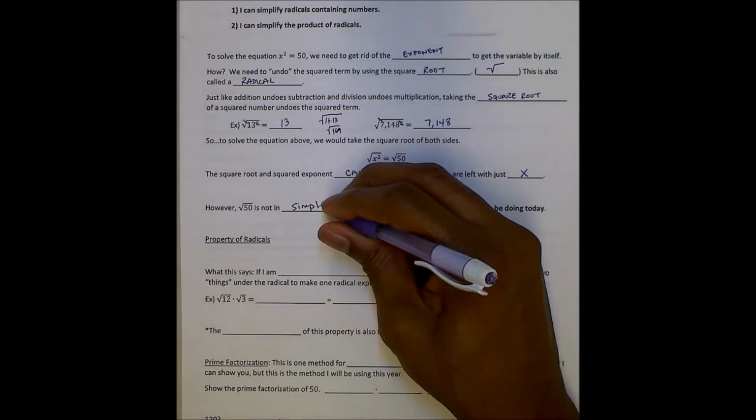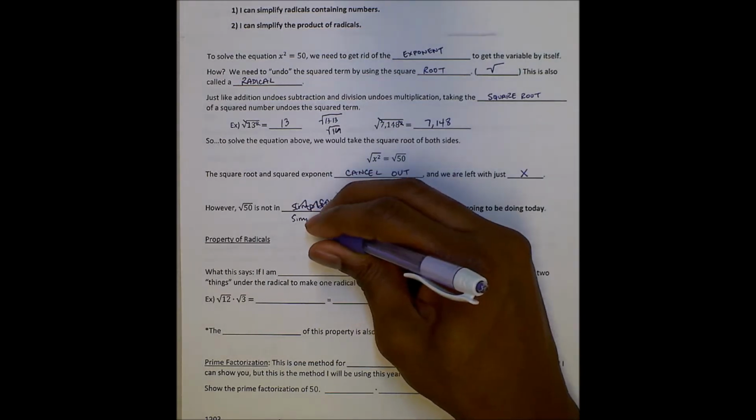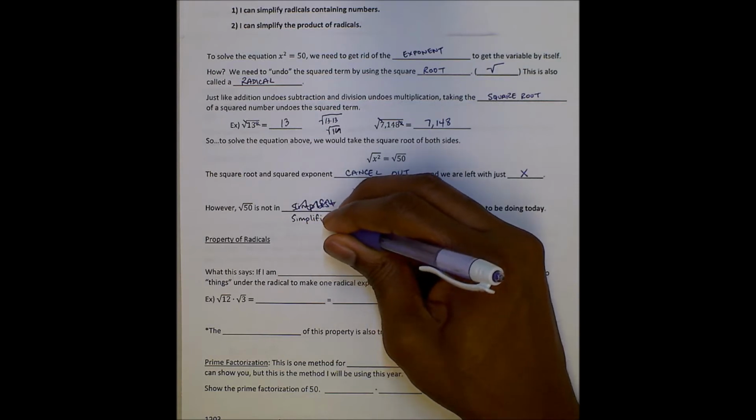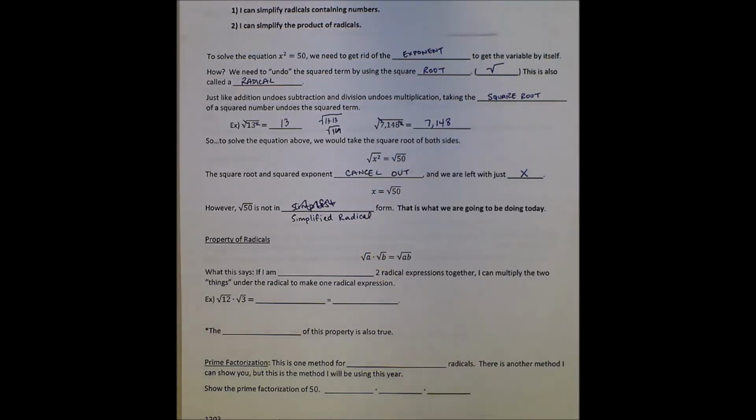Now let's do this. I'm going to misspell this word. Simplified radical form. There we go. And that's what we're going to be doing today.